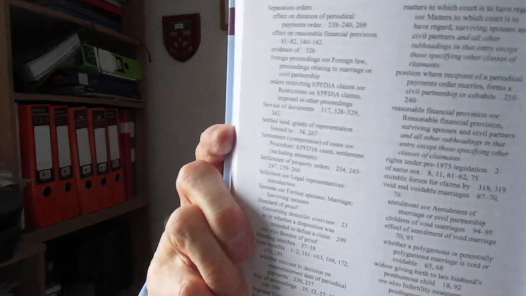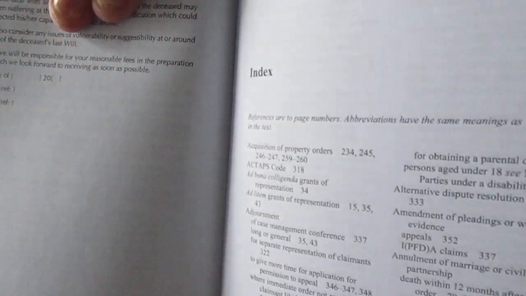It's a hardback. There's the spine, and then there's the back. The actual book itself runs to something approaching under 500 pages. The index at the back is a very standard index, very much part of the structure which Wildy's have, and the references are to page numbers. And then when you look at the actual publication itself, you've got a whole series of appendices at the back.